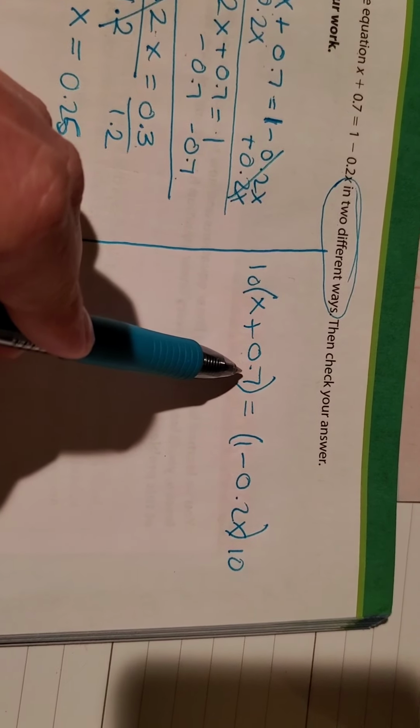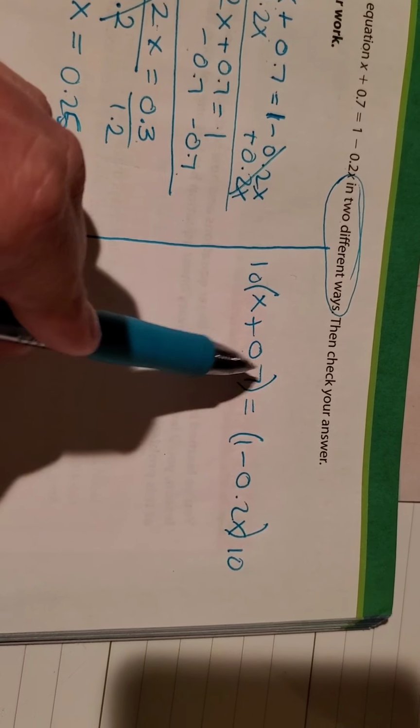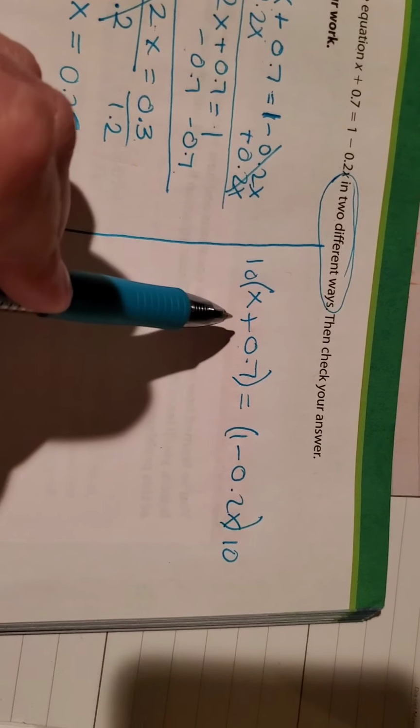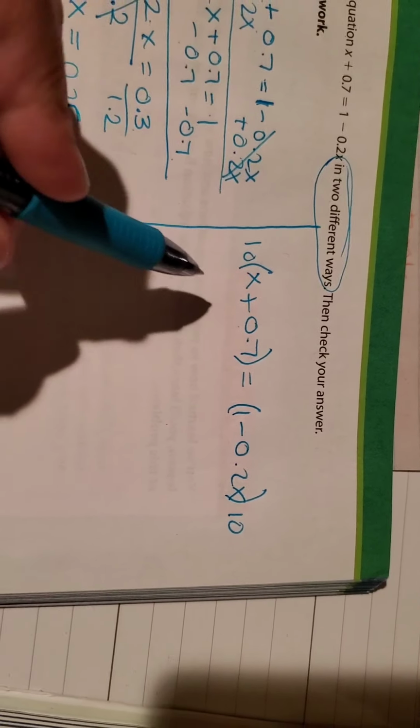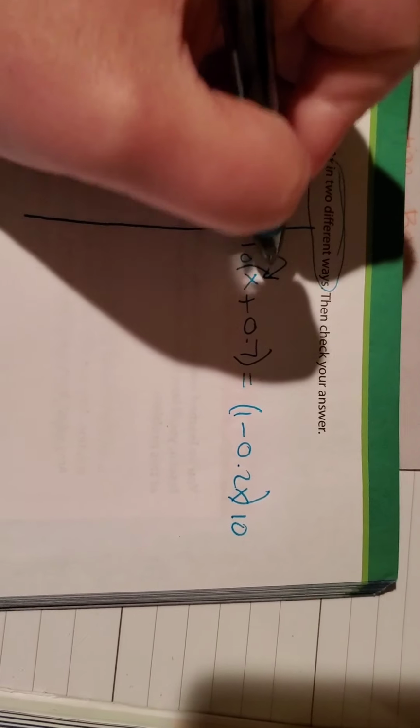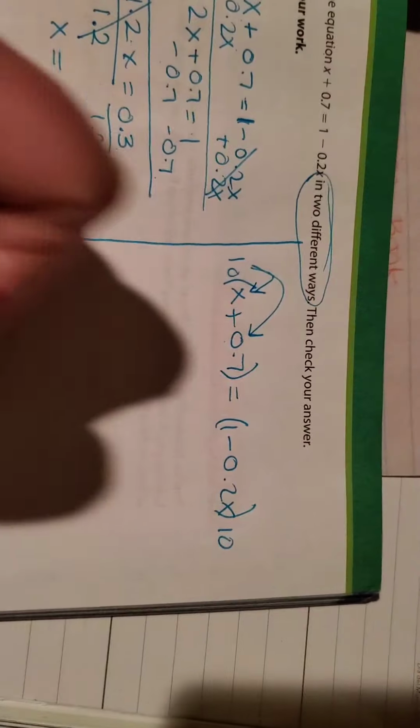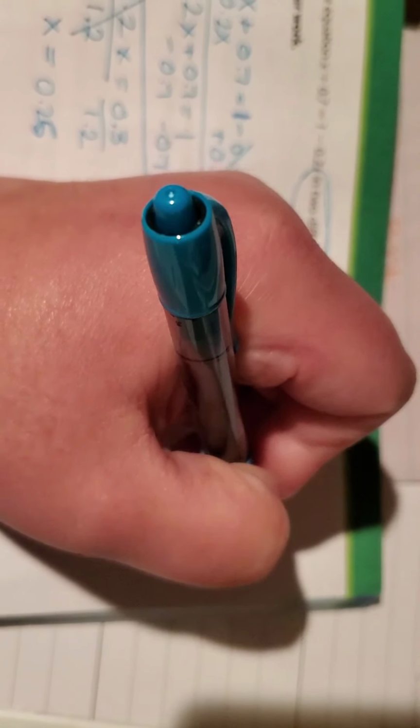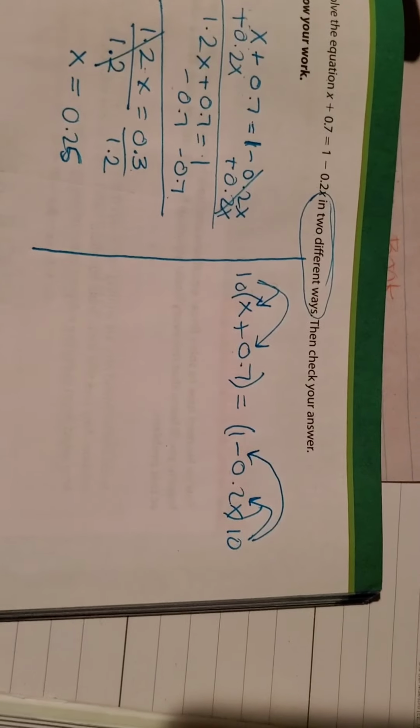In this case, there's only one digit after the decimal, so the trick is to multiply by 10 on both sides and utilize the distributive property to simplify.